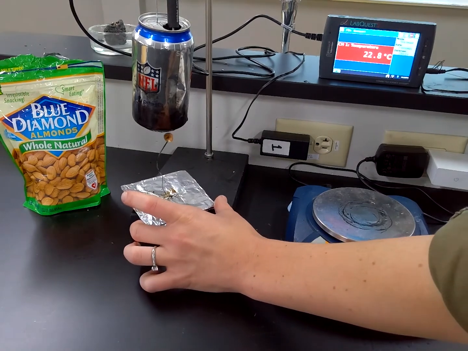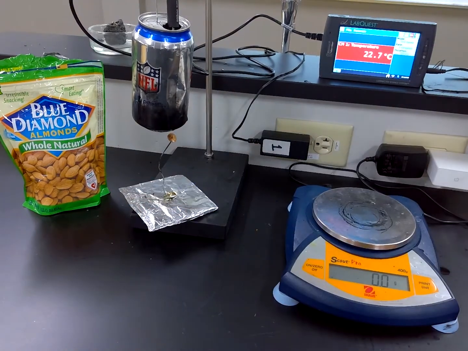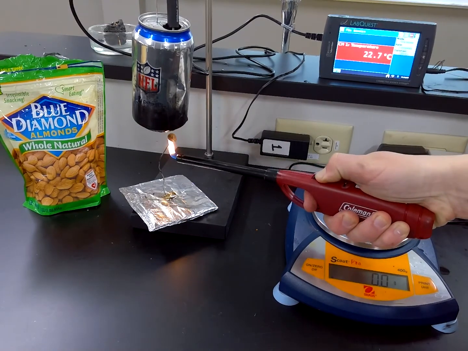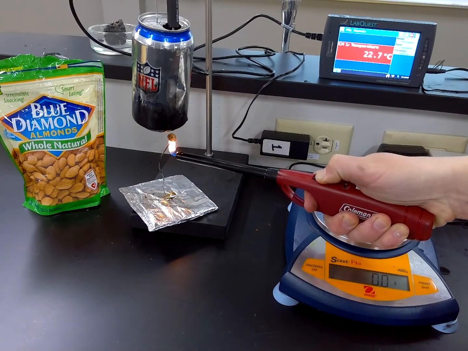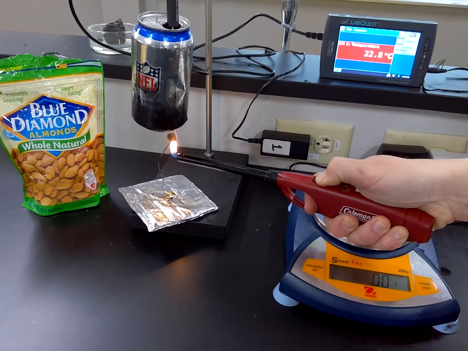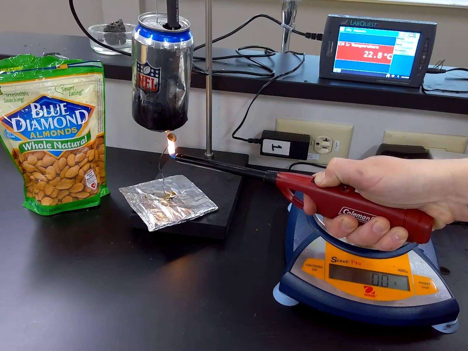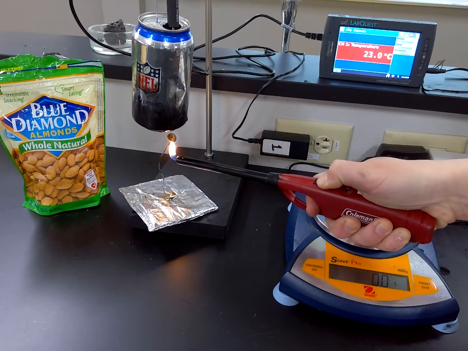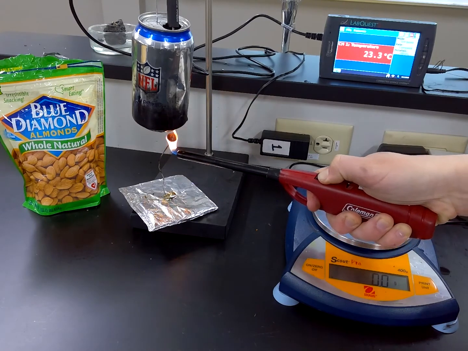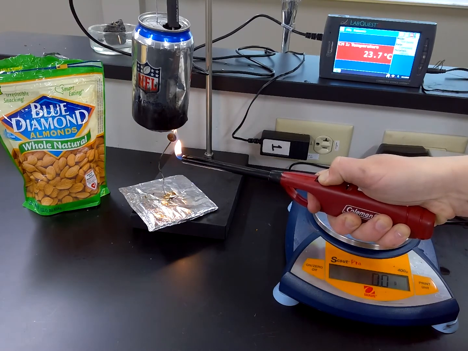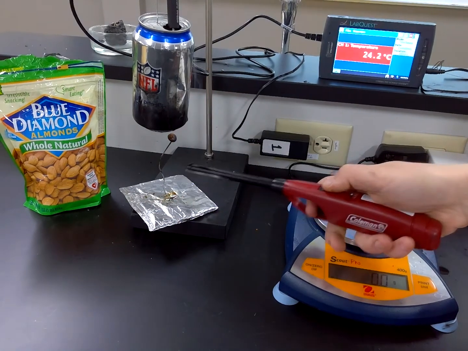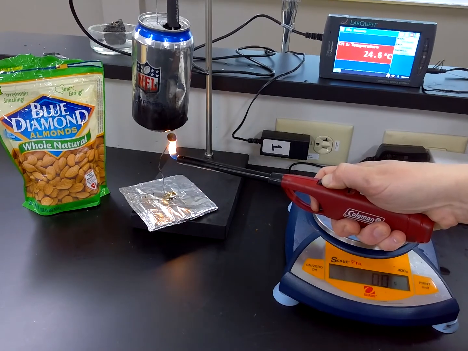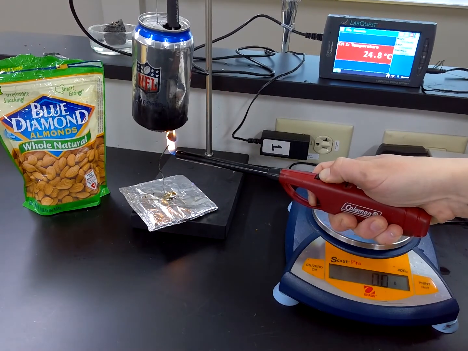And let's burn an almond. This one usually takes a little bit longer to get going, but once it starts, it's usually a pretty good burn. Ooh, close. Okay, so.